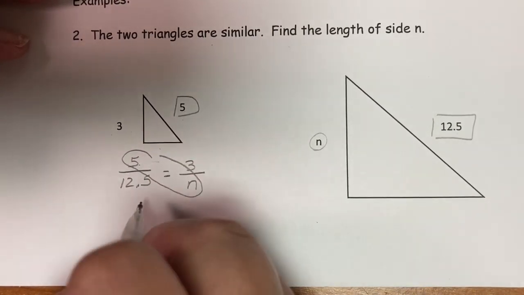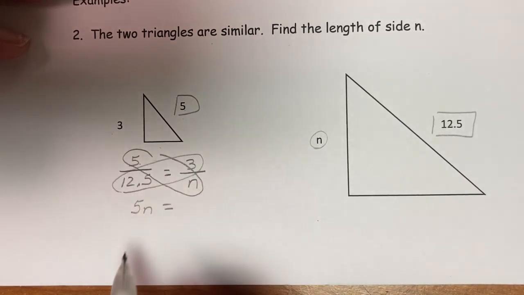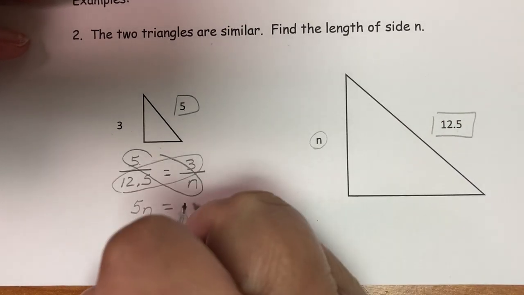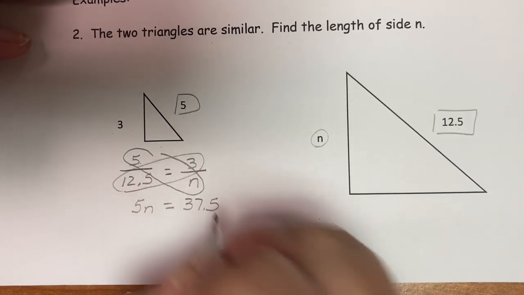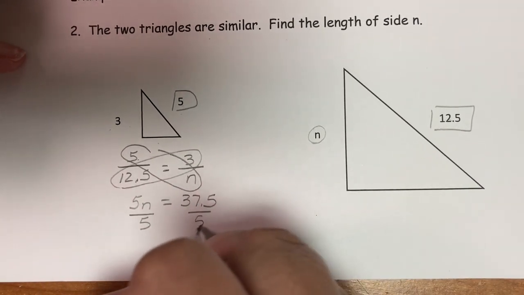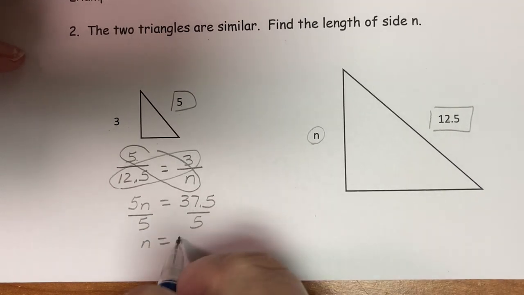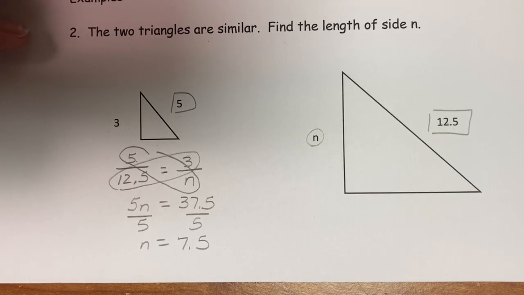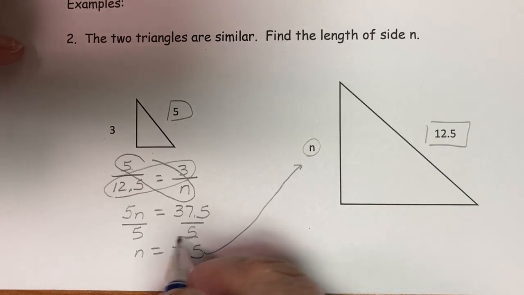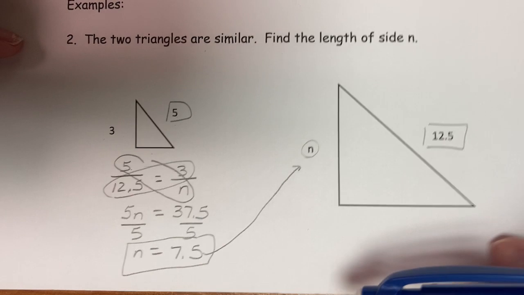So going this way, I get 5 times N is equal to, if I go this way, I have to do 12.5 times 3, which is 37.5. Go ahead and get the N alone by dividing both sides by 5. And 37.5 divided by 5 is 7.5. So the length of side N is 7.5. And there you go.